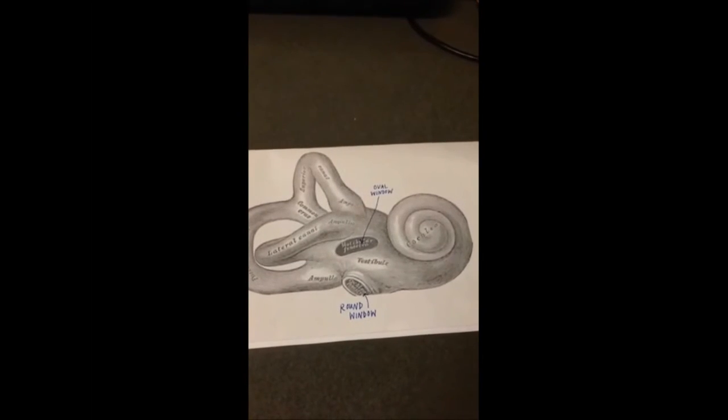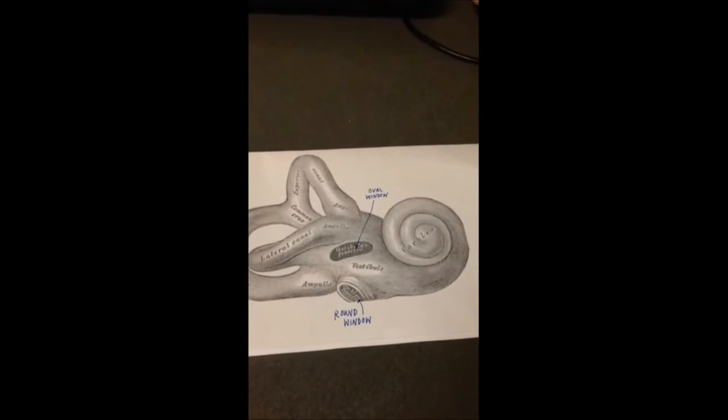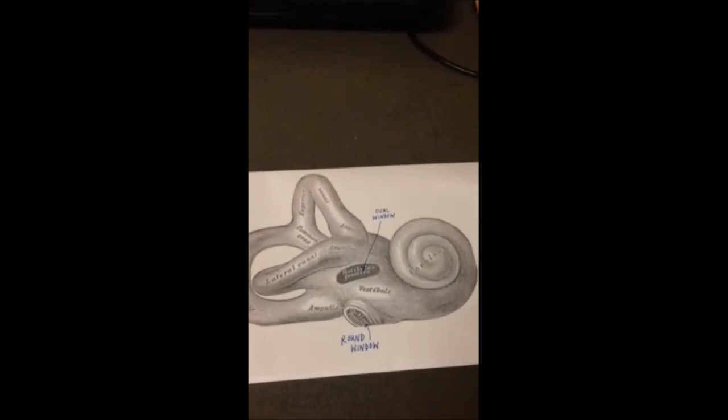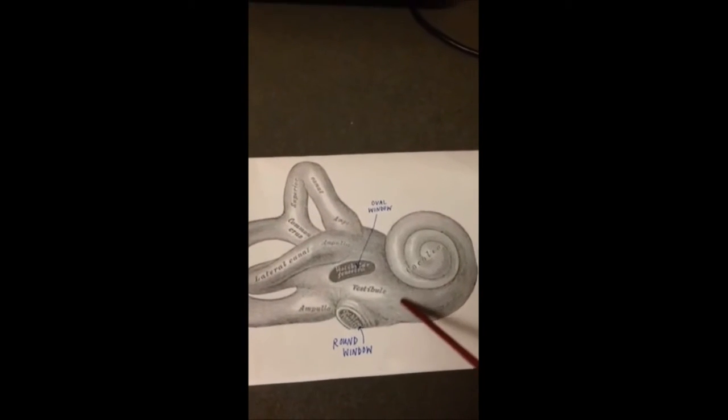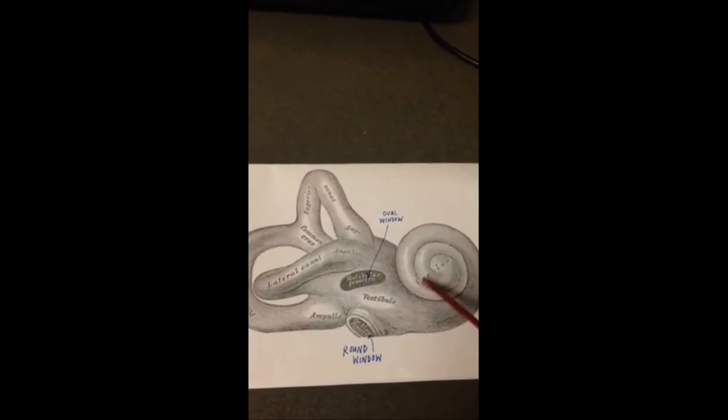Hi, Ivy again. For the third part of our ear tour, I'll be talking about the inner ear. The diagram you see here is of the inner ear isolated from the rest of the ear structure. Now, most people probably recognize the cochlea. It's right here. It looks kind of like a snail shell as well.